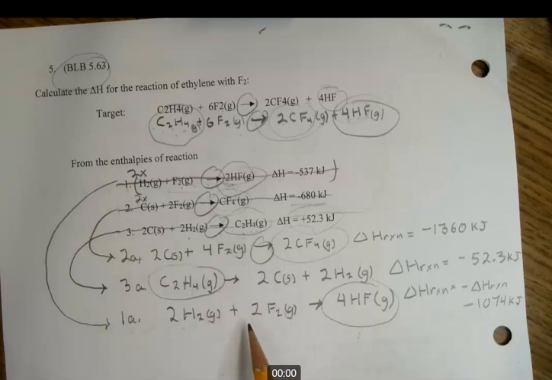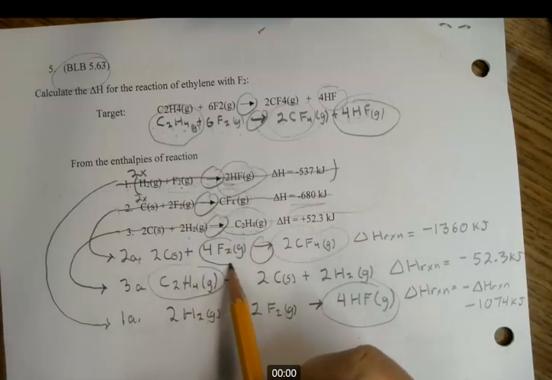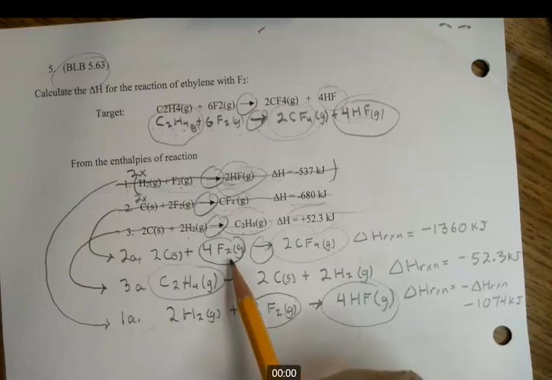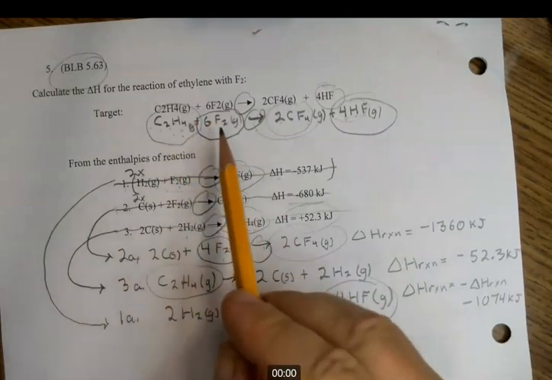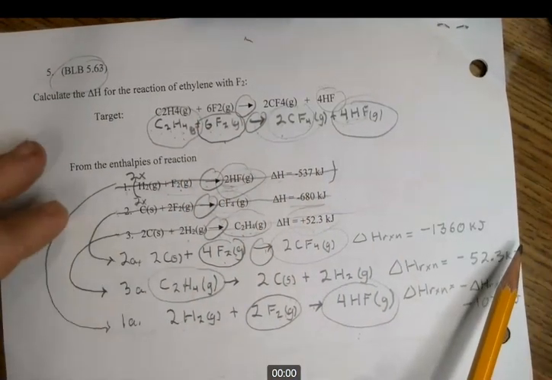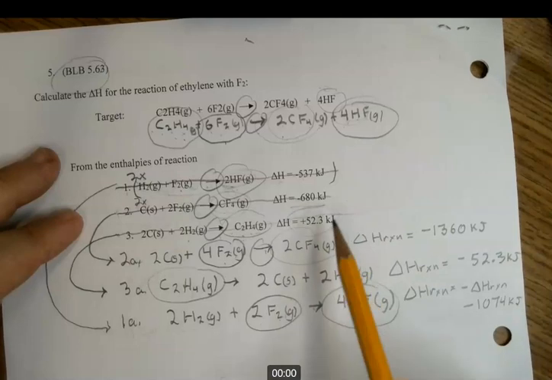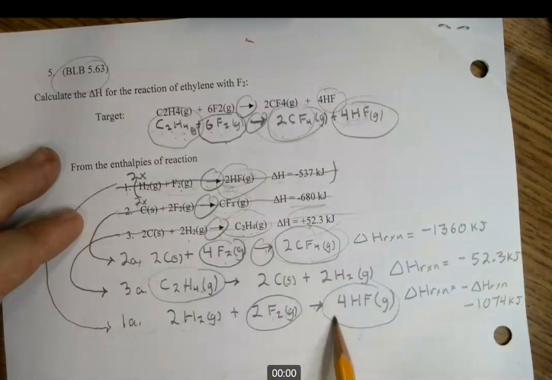Okay, so what I can do now, the only thing I haven't accounted for is the 6 F2s, but if you see right here, I have 4 F2s on the left side of this arrow, and I have 2 more F2s on the left side of this arrow. That means they're going to add, not subtract. So 4 plus 2 is 6, so that means I've accounted for that. So everything up here is accounted for. Now everything else should cancel. Oh, one more thing. And I actually did this, 2CF4 and 2CF4. Okay, so everything that's circled is good.